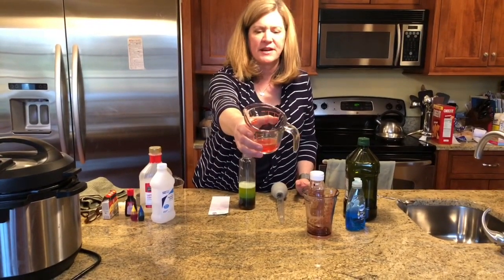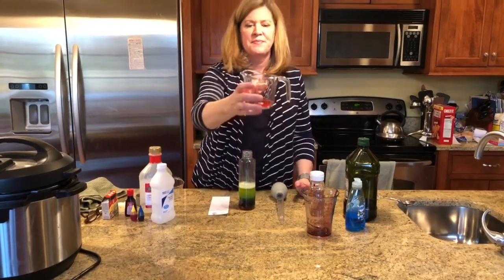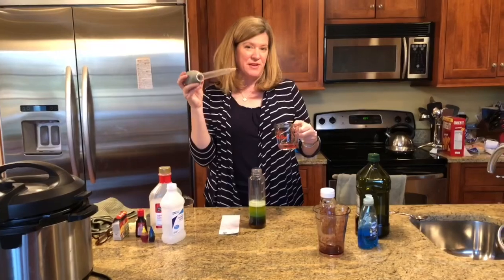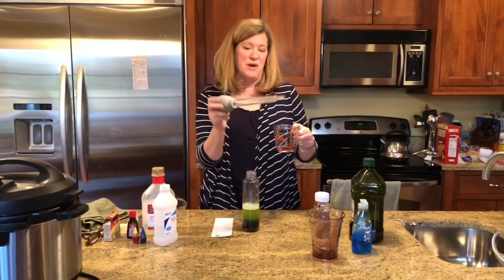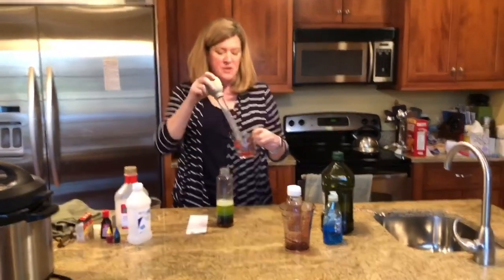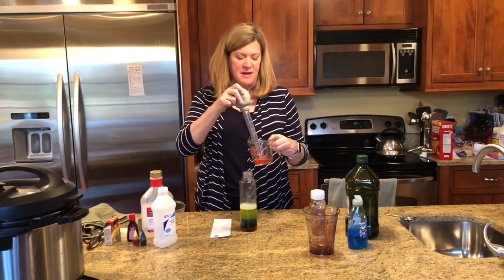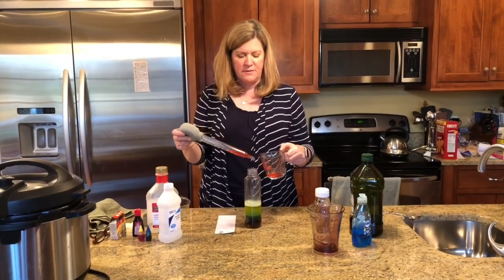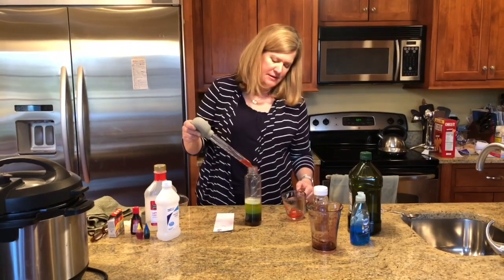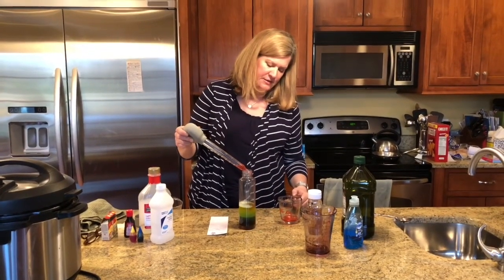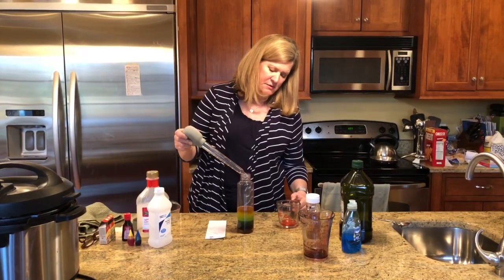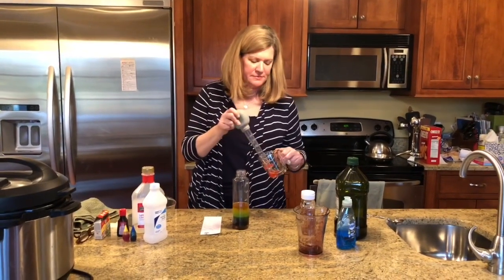Can you see how it just kind of sits in the bottom? And now I'm going to use a dropper for this. I didn't have my droppers from school, so I'm using a turkey baster, which your parents might have at home. And I'm going to try to run this one down the sides so it doesn't mix too much with my water.